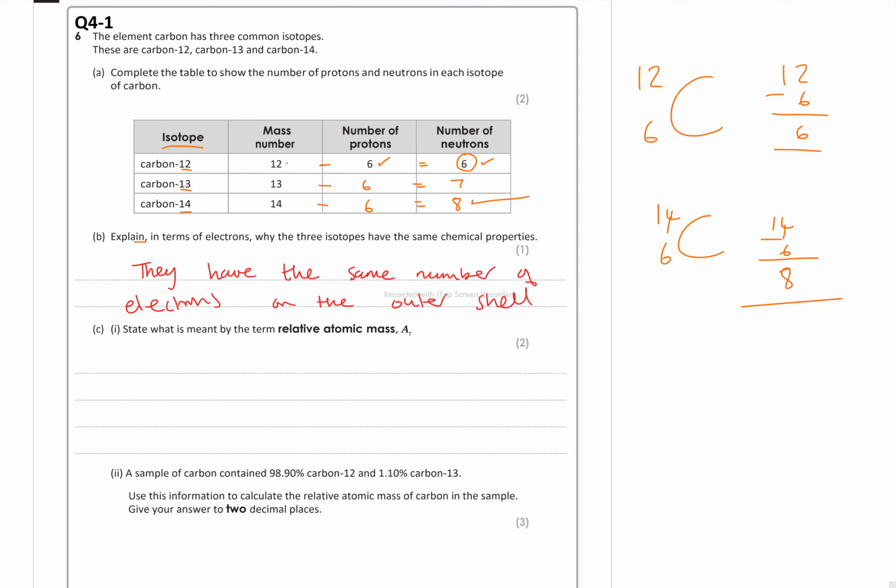Right, outer shell. Yep, okay. Remember what we said about, instead of using the word outer shell, we could have used the word valence shell.